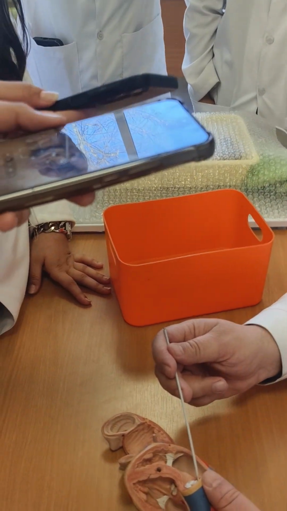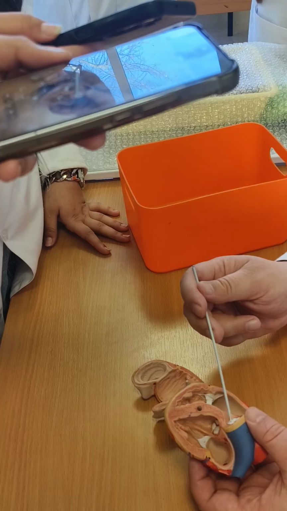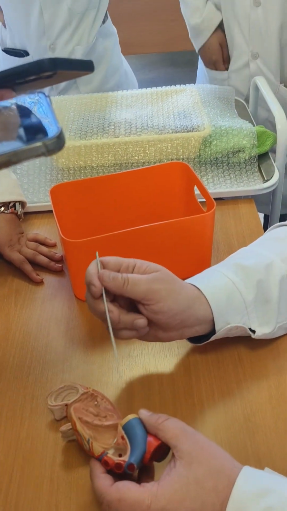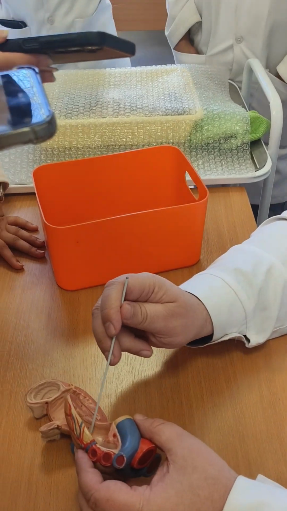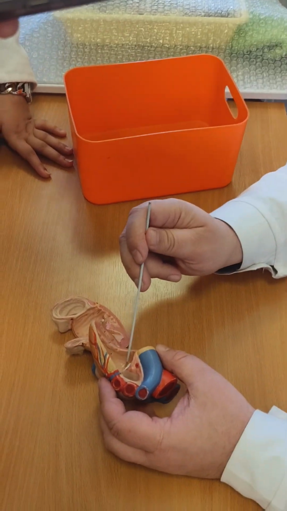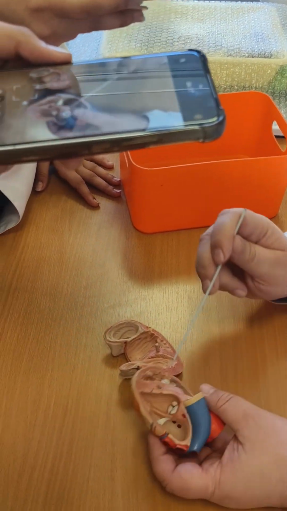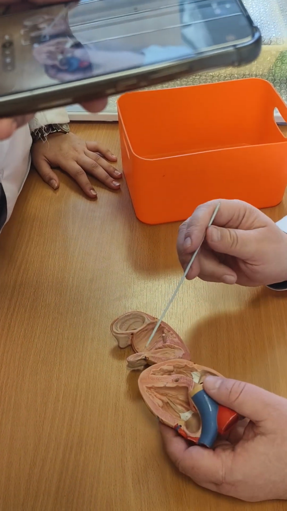In the pulmonary trunk, anterior, right and left. Clear? And in the left ventricle, the same smooth surface at the beginning of the aorta, that is conus arteriosus. Here conus arteriosus, and here conus arteriosus.